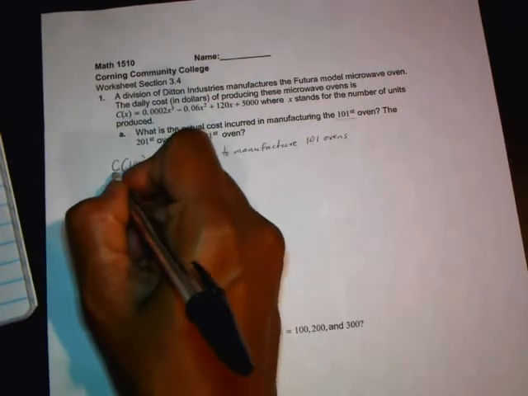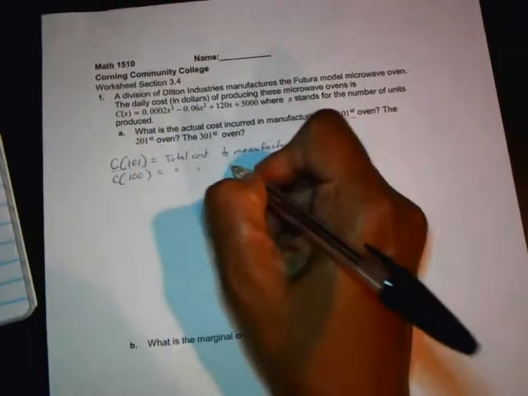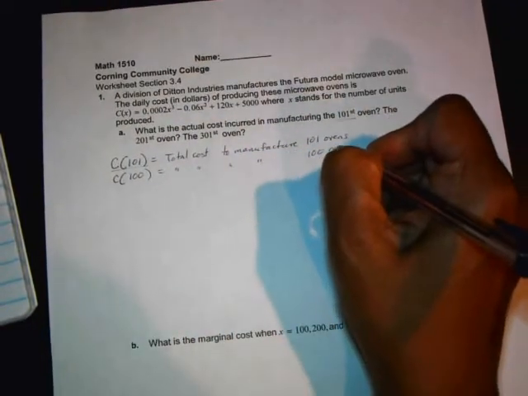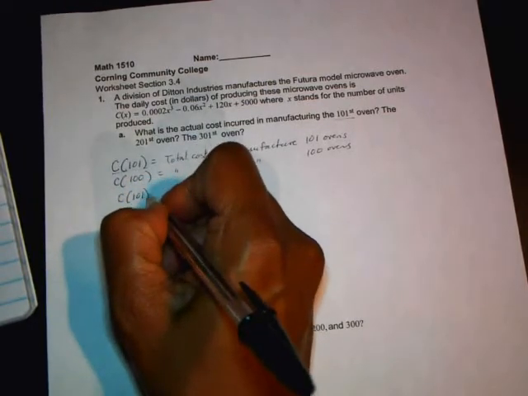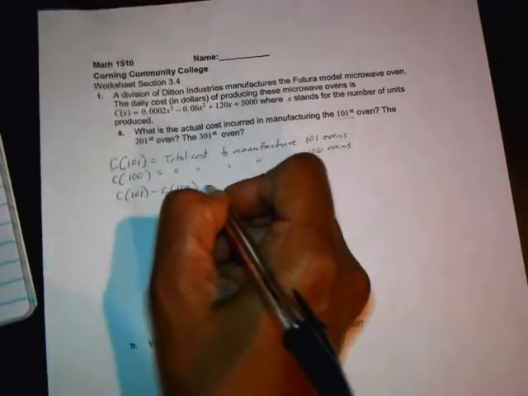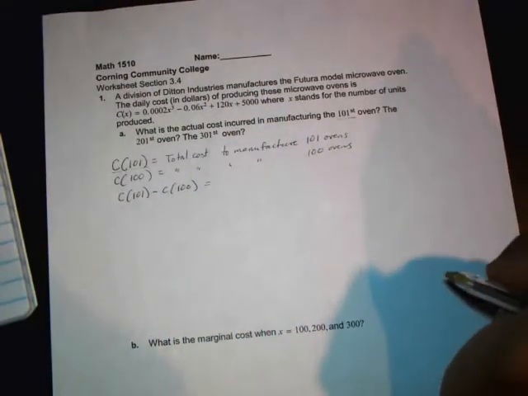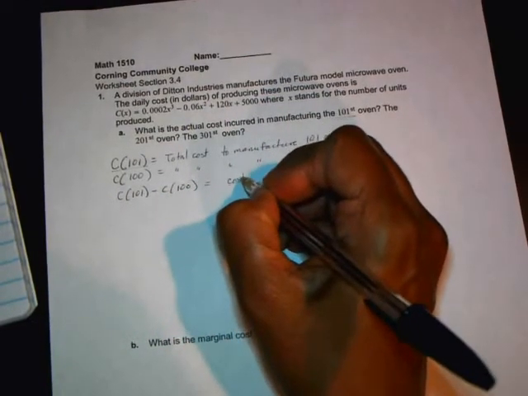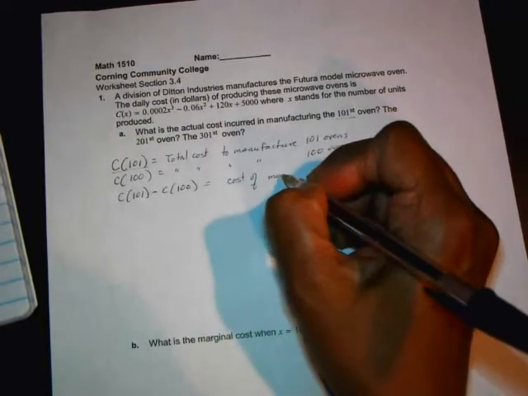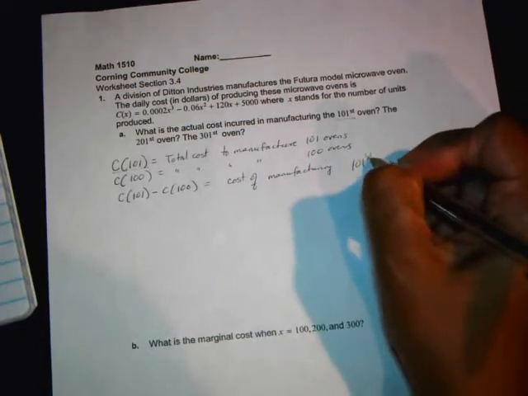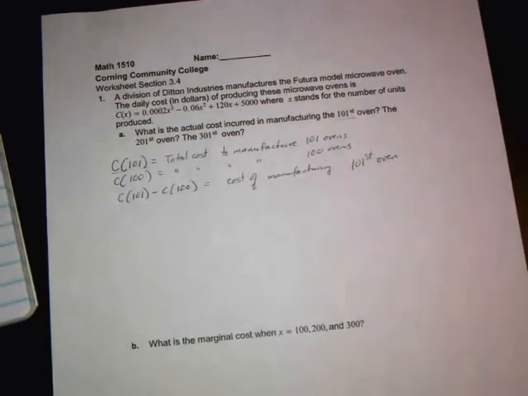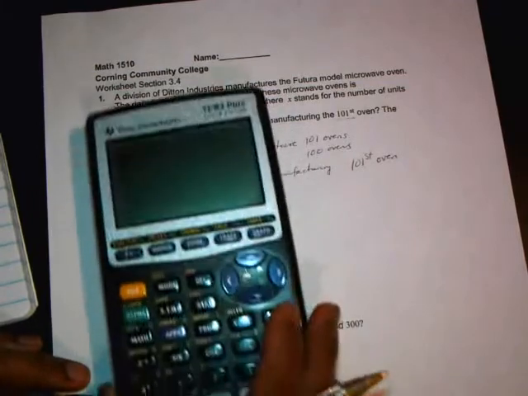So in order to do that, we're going to find C at 101 and C at 100, which is the total cost to manufacture 100 ovens. Then if you subtract the two, C at 101 minus C at 100, that'll tell you just the cost for the 101st oven. Now we can make our work a lot easier by not calculating it one at a time.